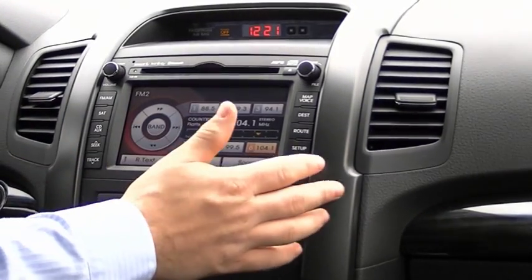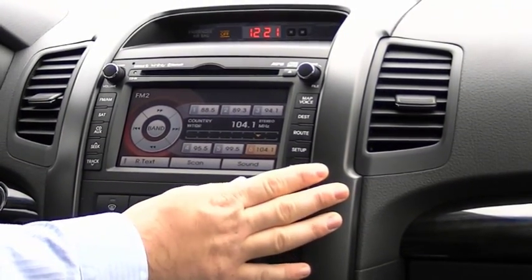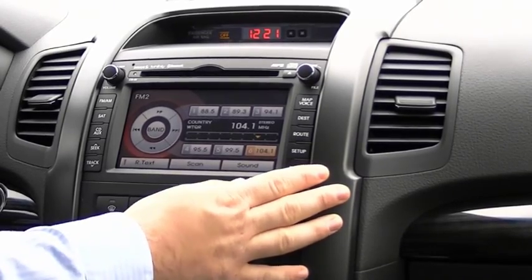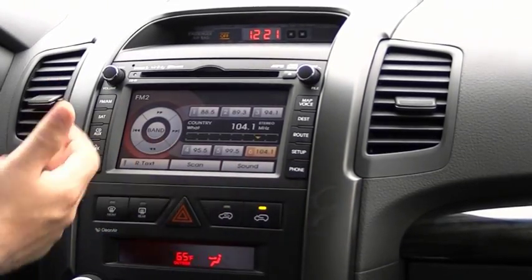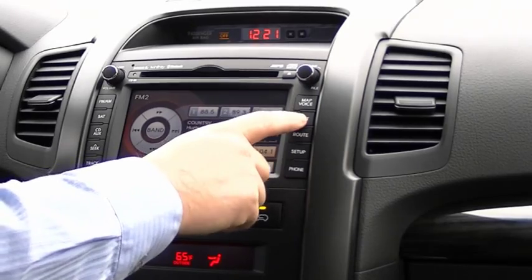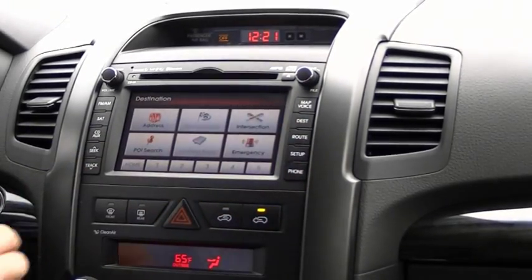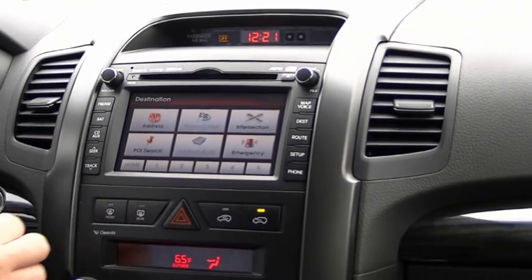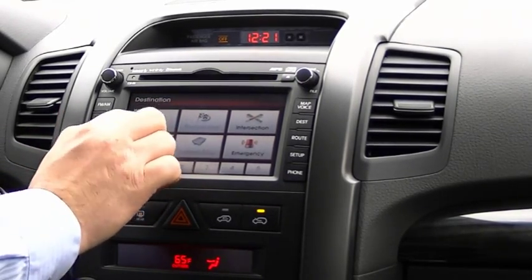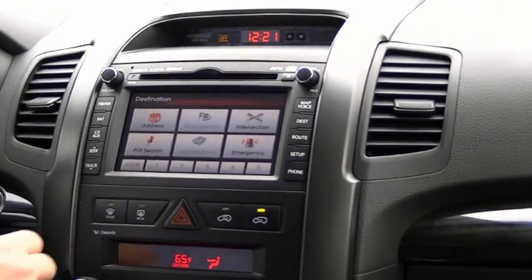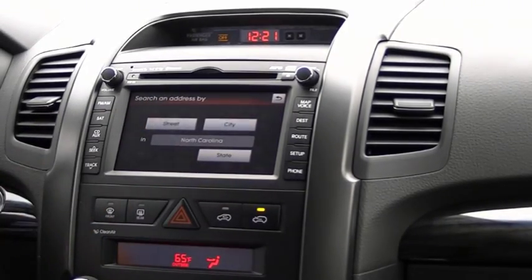So when you go to set your destination for your navigation system, if you're here, say we're on FM, you're just going to come over and hit the destination, DST. That'll bring in a destination screen, and you're going to hit address. It gives you a couple of small options here, but address will get you started.